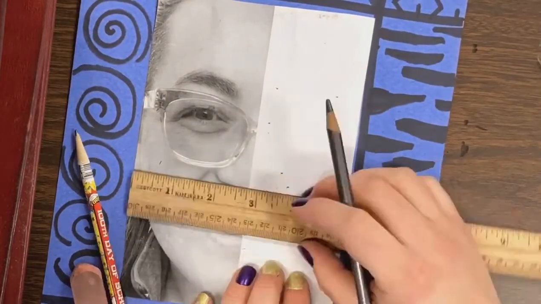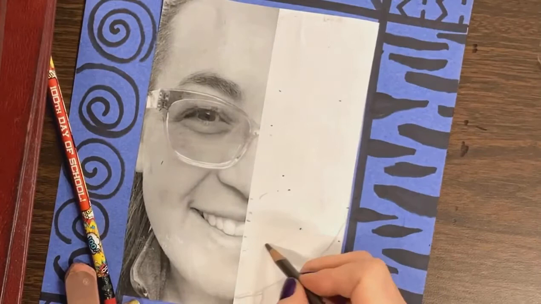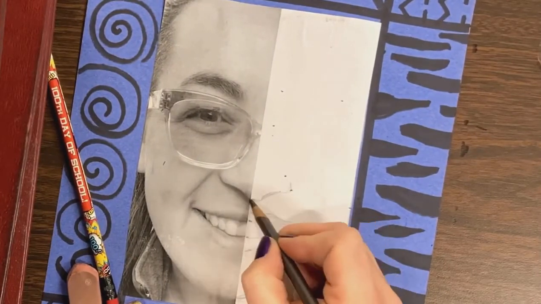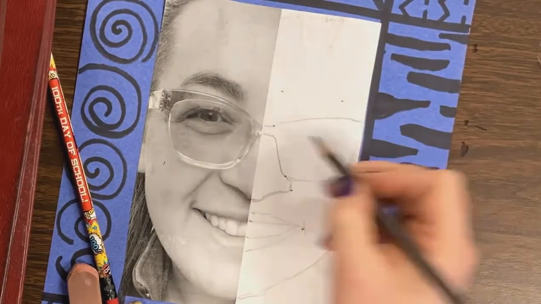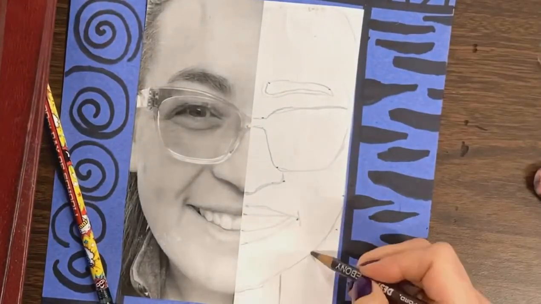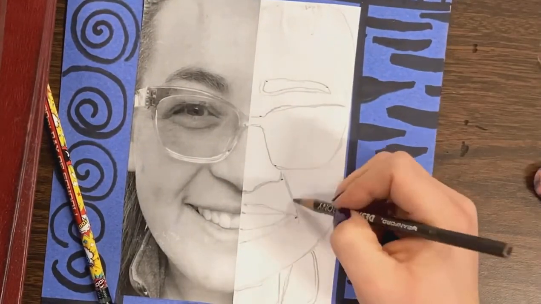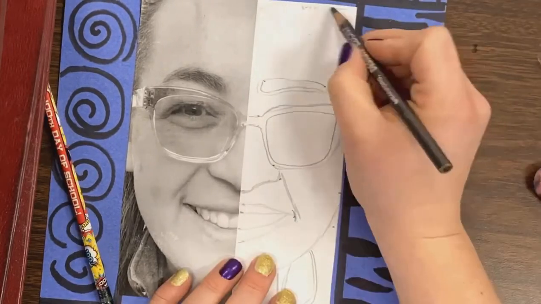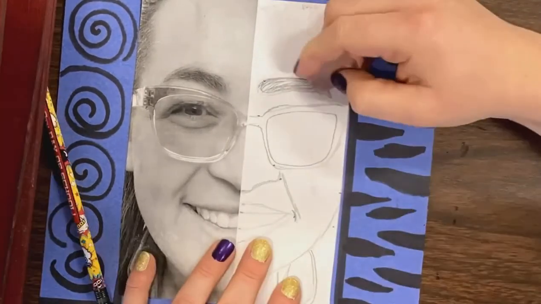I want you to see how I'm just putting little dots as reminders. Okay, this is where the corner of my nose is going to lie and my lips. Then I go back with my pencil and lightly fill these in. You'll notice that I'm not the best at creating realistic images, but I'm going to try my best today. So let's see what I can come up with.